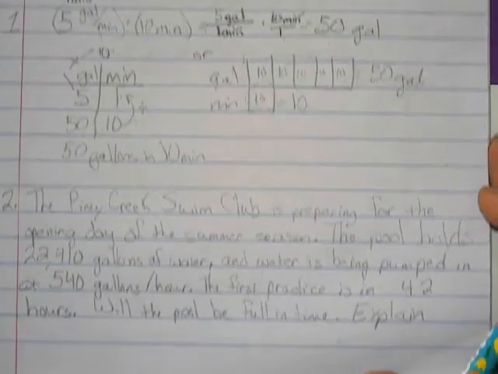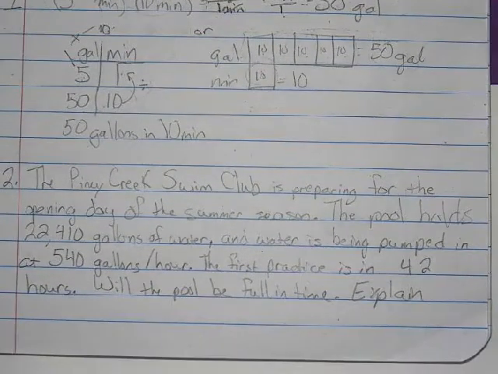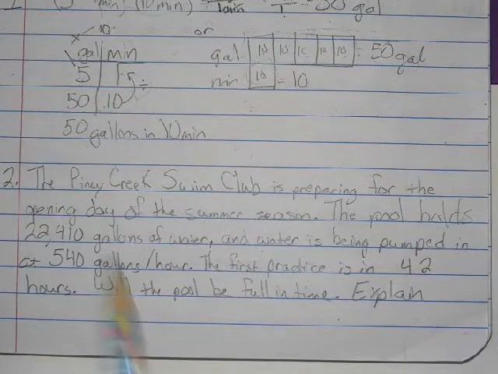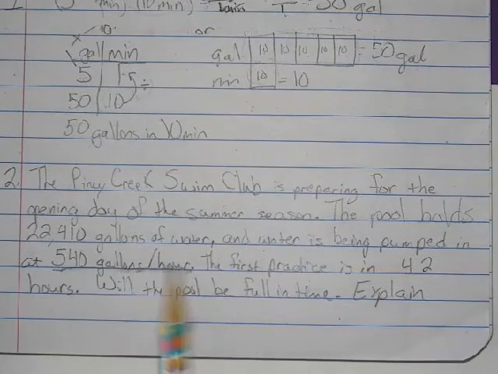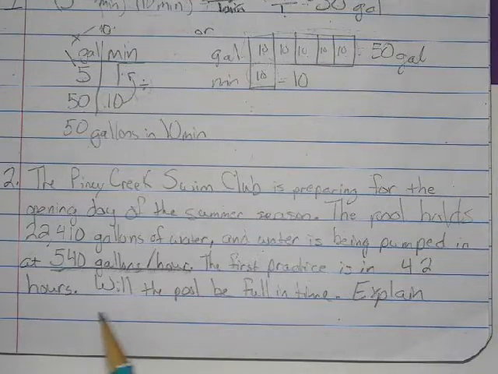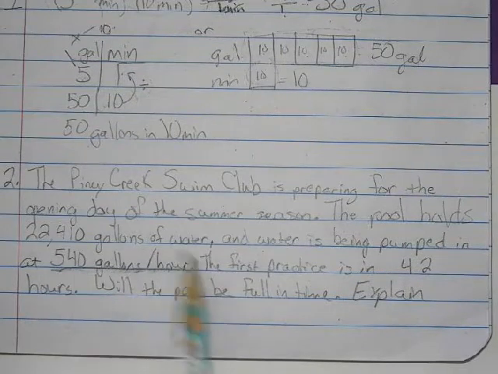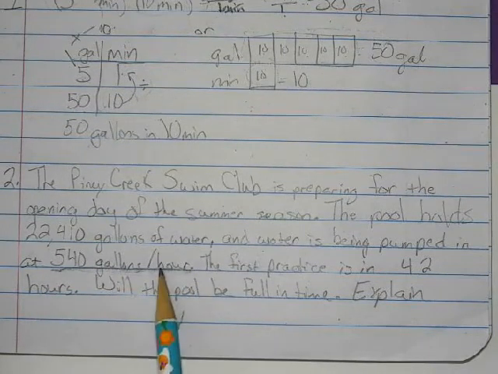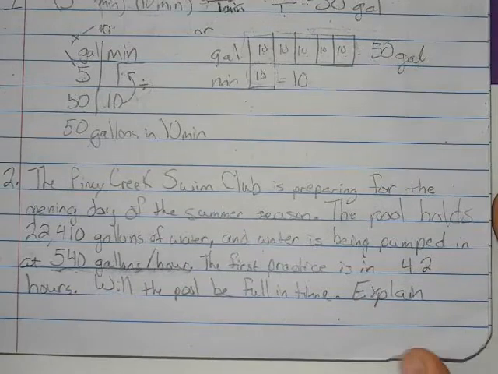Down below we have a word problem that will continue on the back side, the solving portion. But the problem is the Piney Creek Swim Club is preparing for the opening day of the summer season. The pool holds 22,410 gallons of water, and water is being pumped in at 540 gallons per hour. Right there is your ratio, 540 gallons in 1 hour. The first practice is in 42 hours. Will the pool be full in time? And then explain. So anytime you have a rate, remember this also is giving you your ratio per 1. So 540 to 1 gallons to hours.